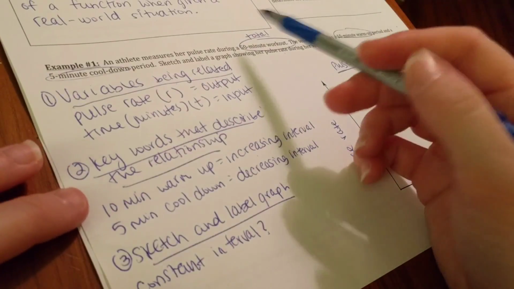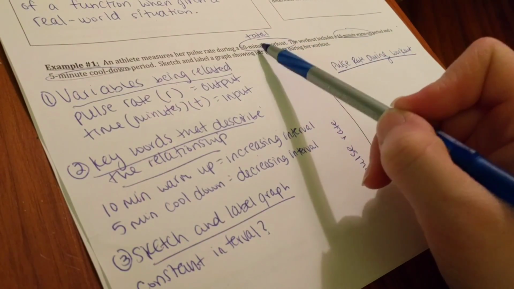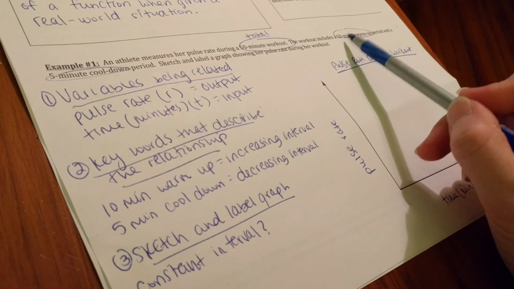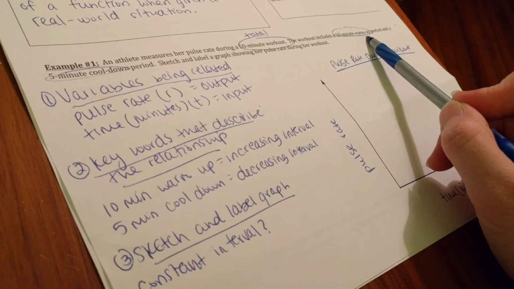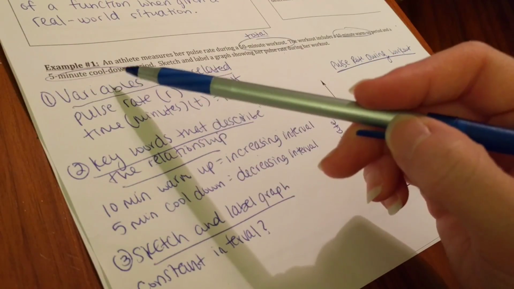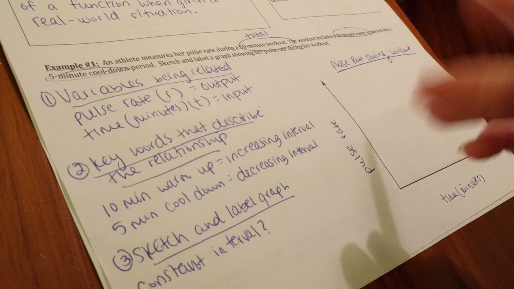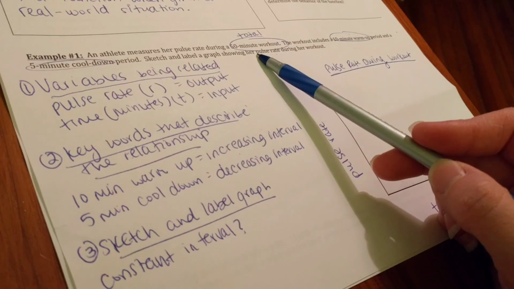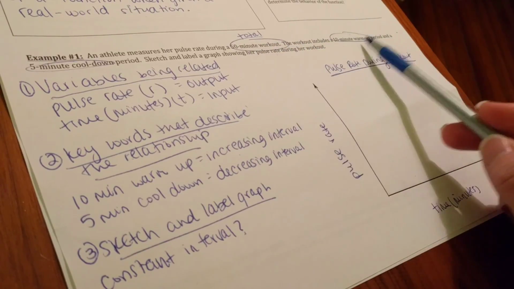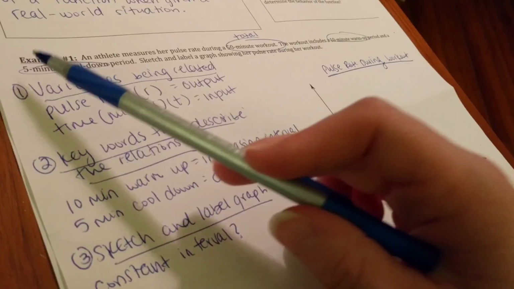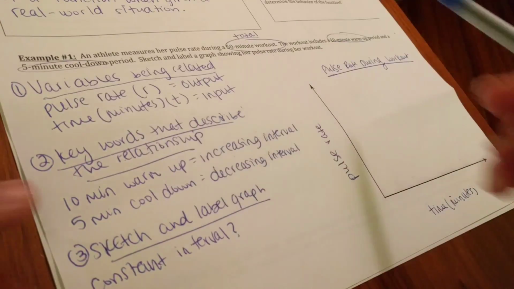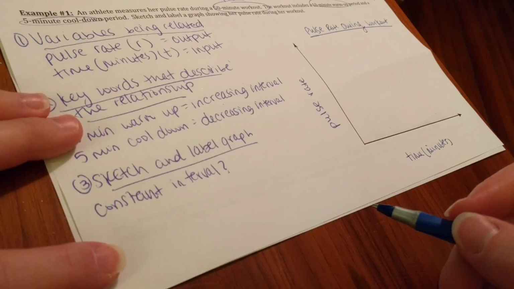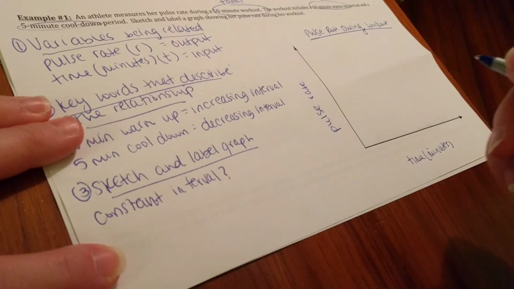Because if you look at the total workout time, it's 50 minutes, but we have only accounted for 10 minutes, which is the increasing interval, and then 5 minutes, which is the decreasing interval, the cool down. So the constant interval would be what's left of the workout, right? We have 50, but we only have 10 minutes and 5 minutes accounted for, which would only make 15 minutes. So how do we figure out the constant interval? Well, we have to make an equation to solve for what the constant interval would be.